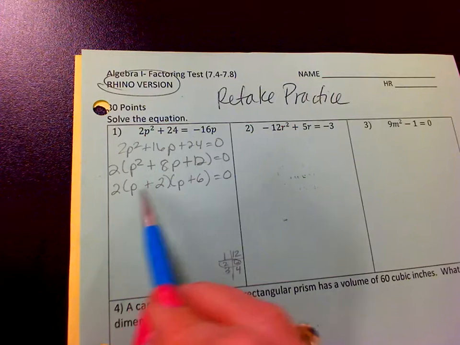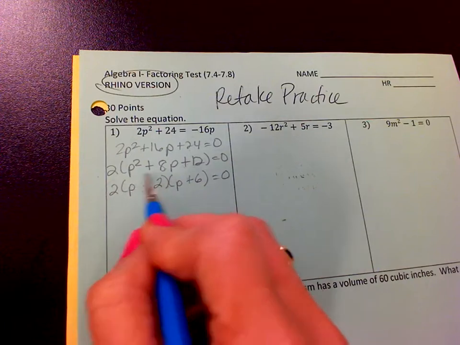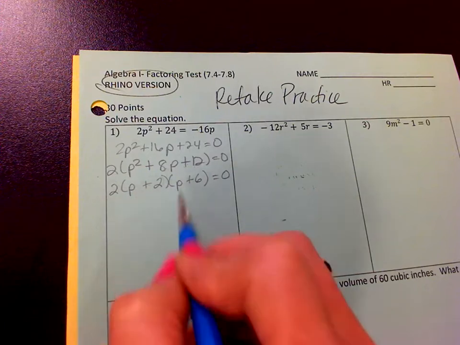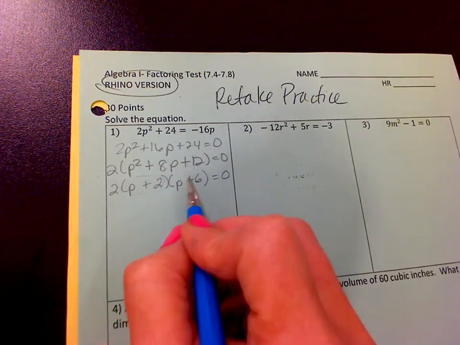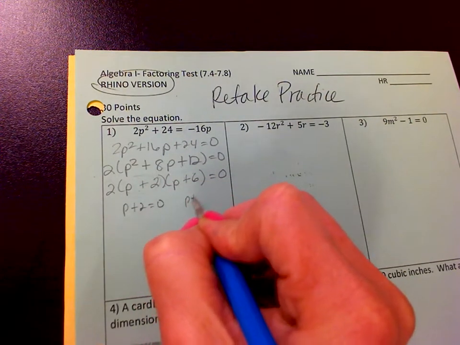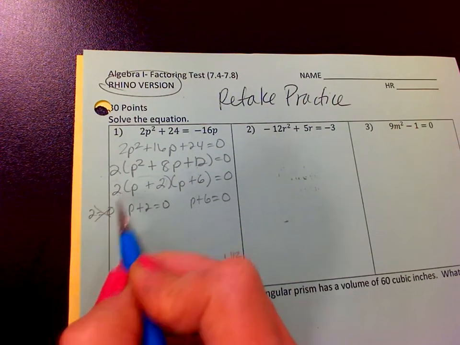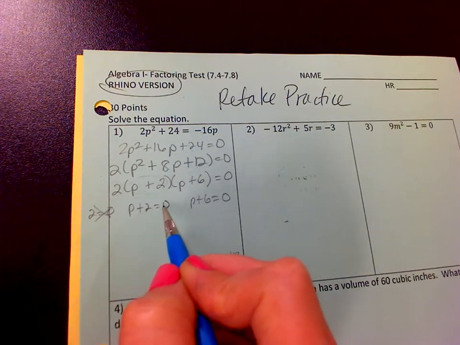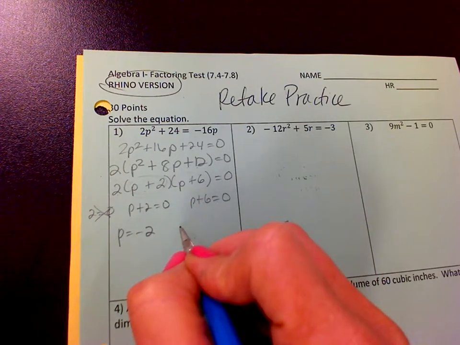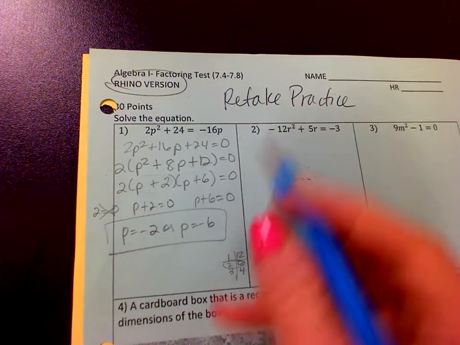Now I can solve what p can equal to make this 0. Well, this means 2 times some number equals 0. Now, in order to multiply to get 0, one of these has to be 0 at a time. That means this term can be 0 or this term can be 0. So I'm going to say p plus 2 equals 0 or p plus 6 equals 0. I could do 2 equals 0, but that's not true. So there's no variable out here, so that's not possible. But what does p have to be in order to make this 0? You add 2 to get 0. Well, p has to be a negative 2. p plus 6 equals 0. p has to be a negative 6. So you have two solutions here, two roots to this equation.